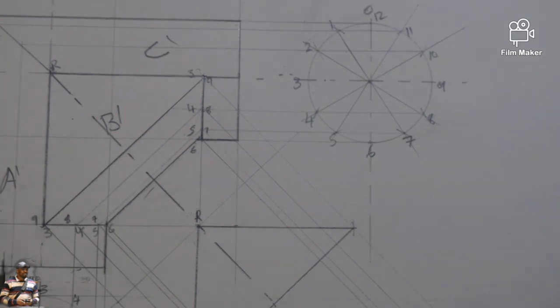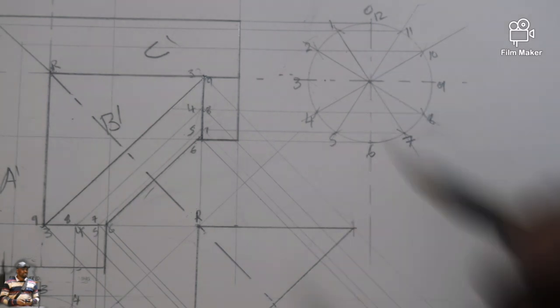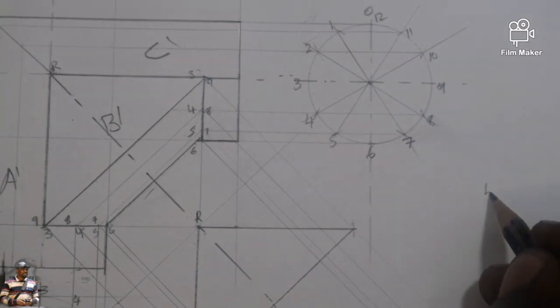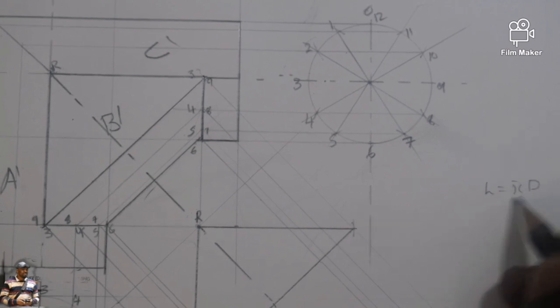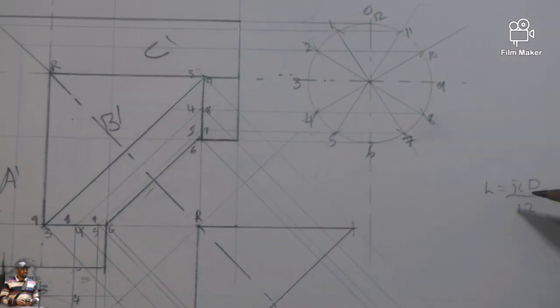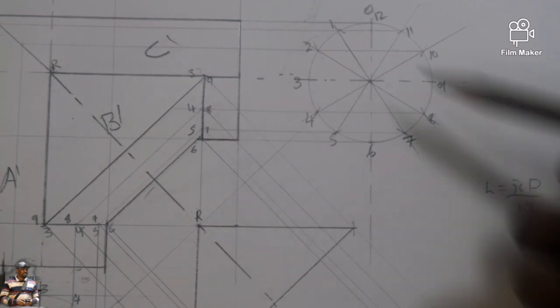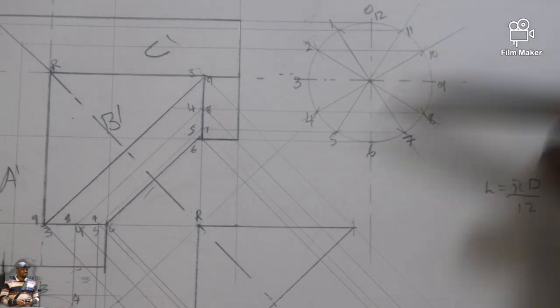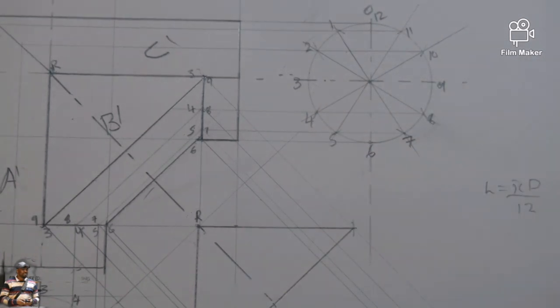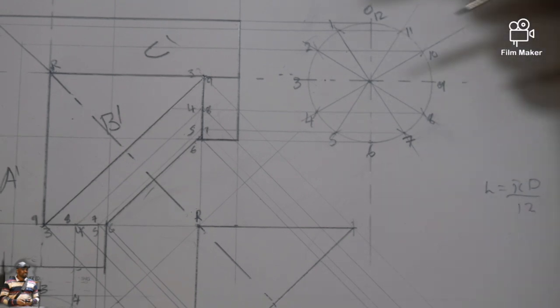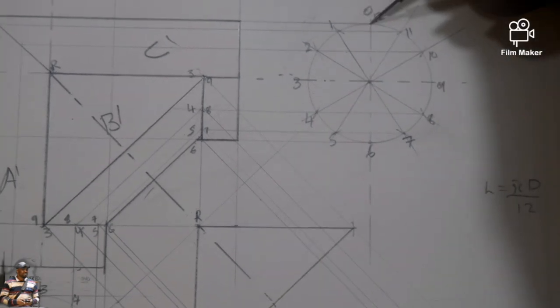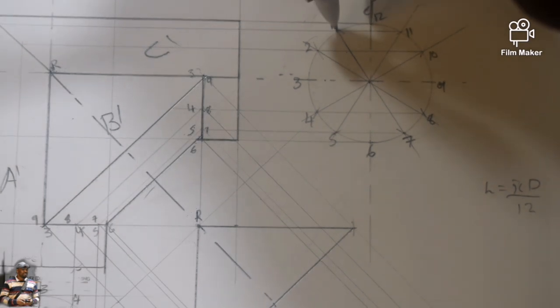Okay, so from there, what can you do? We know the formula L is equal to pi times the diameter over 12, isn't it? That formula will help you, and you substitute the value of pi, and d is the diameter of the circle, all over 12. Whatever you get will be the same as placing your drawing compass at 0 to 1, which is this one.